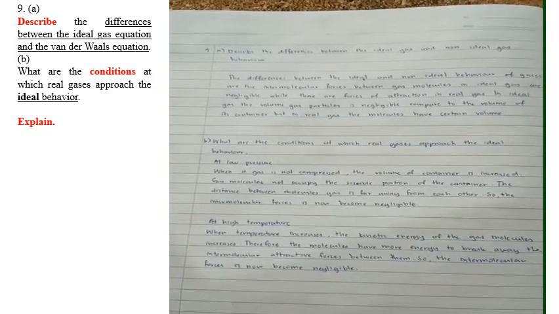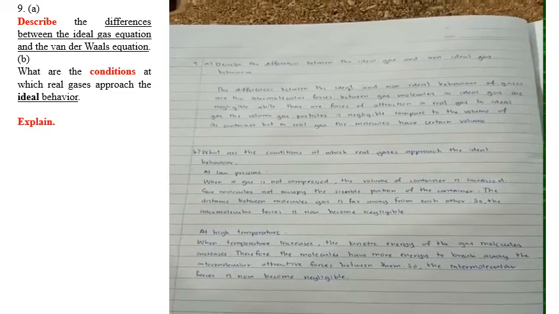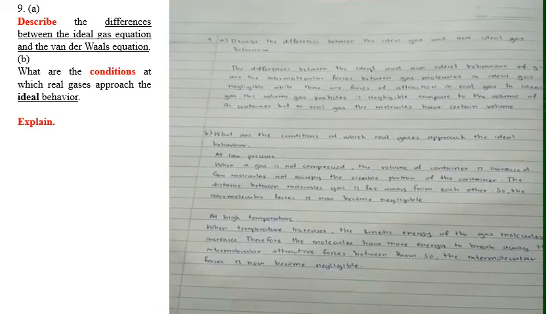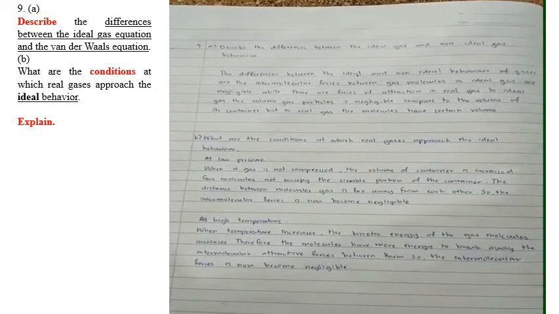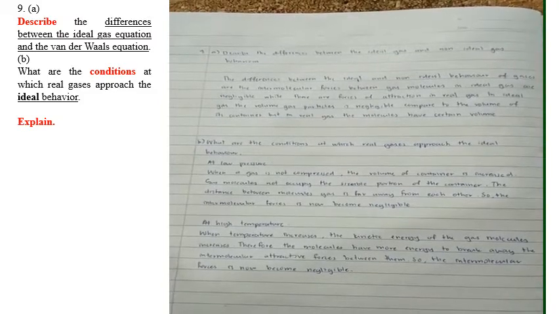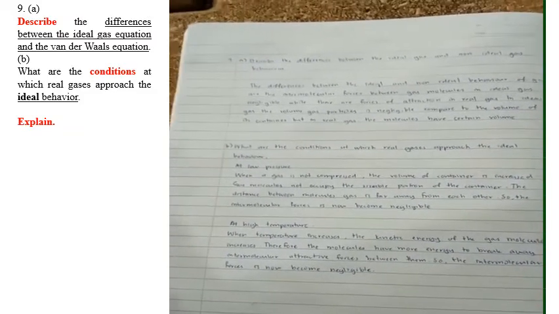At low pressure, when a gas is not compressed, the volume of the container is increased. Gas molecules do not occupy a sizable portion of the container. The distance between gas molecules is far away from each other, so the intermolecular forces now become negligible.